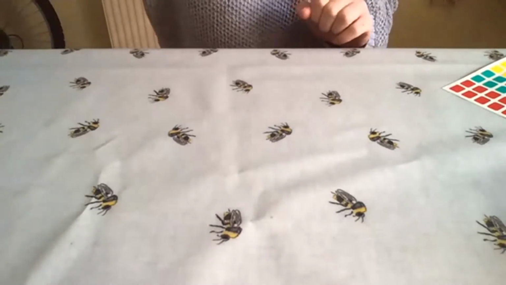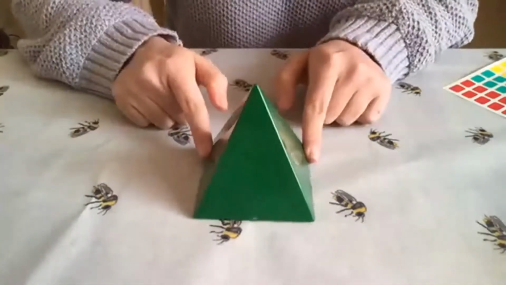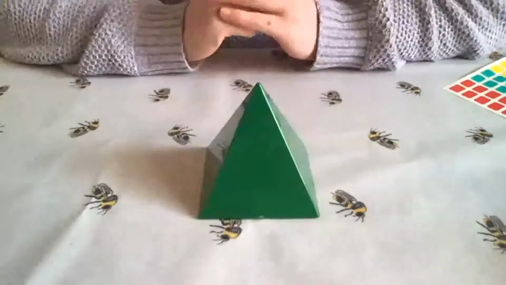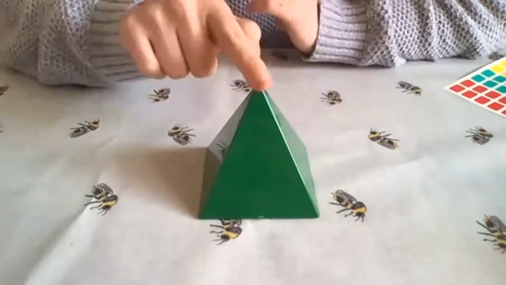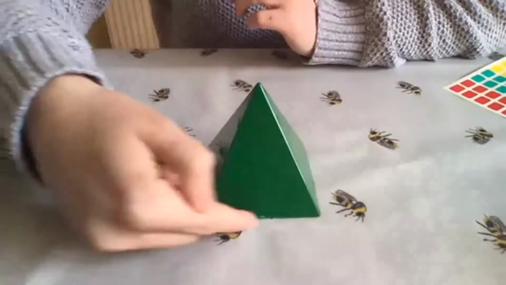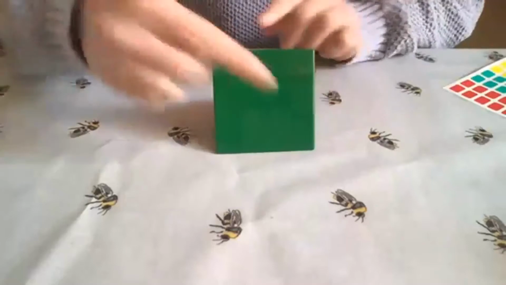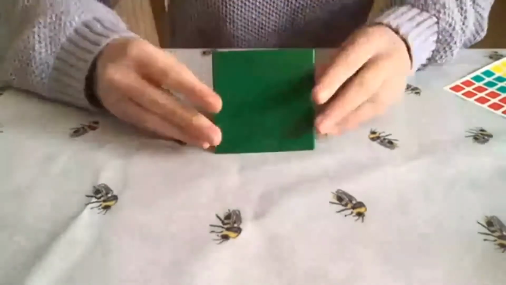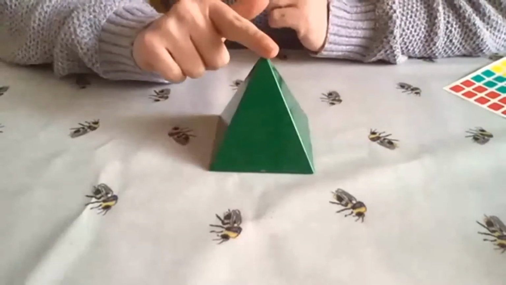Now let's have a look at another one. So here we have another shape that we saw yesterday. Can you remember what this shape is called? Well, it's got a point at the top and it's got flat faces which are in the shape of a triangle, and it's got a flat face at the bottom which is in the shape of a square. Okay, so what was this shape called, Yeti? Yes, well done. It was a pyramid, wasn't it?